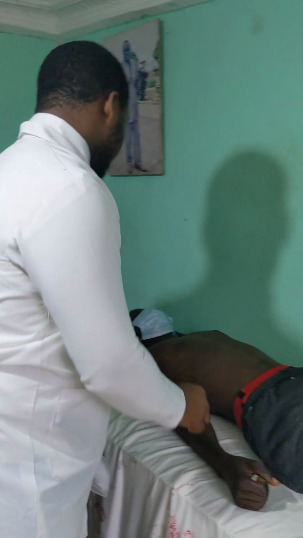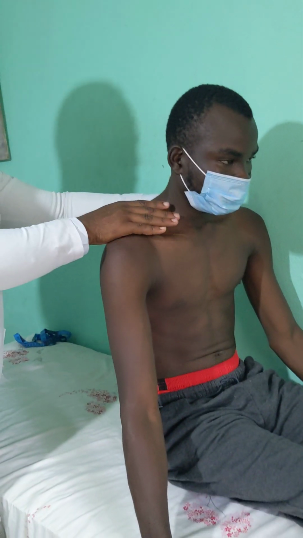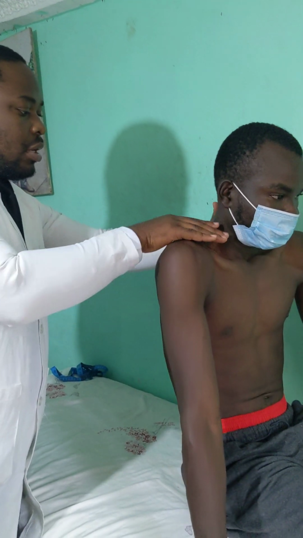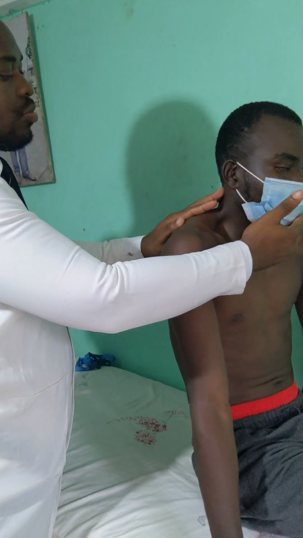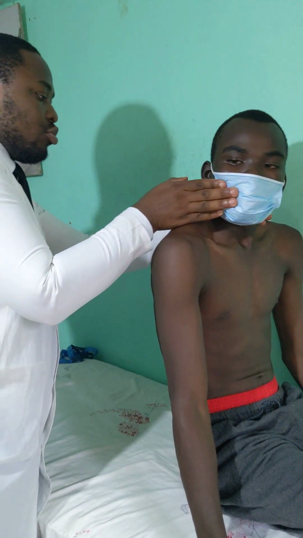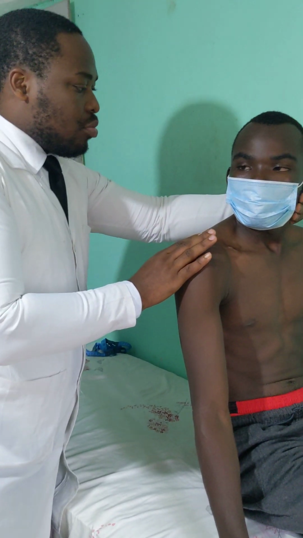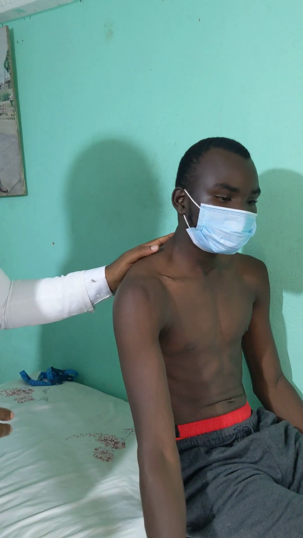Now, the next aspect, you are going to have the accessory nerve. For the accessory nerve, what you do is that you ask him to elevate the neck. Please elevate your neck like this, and then you press it. This is to assess the trapezius. And also ask him to turn the neck. Please, can you turn your neck and push my hand? You assess the sternocleidomastoid. Please can you push on this other side? So that is a normal accessory nerve function.